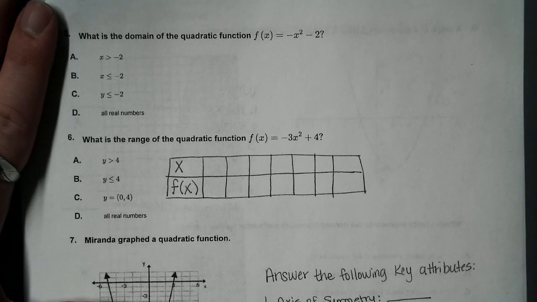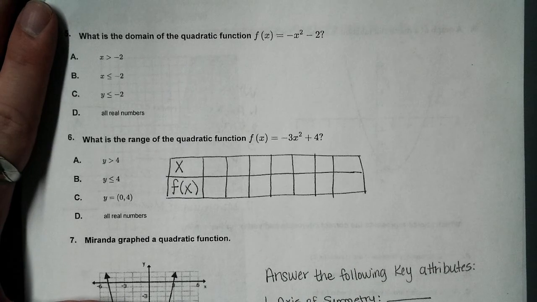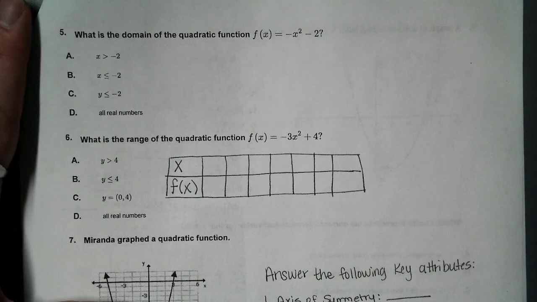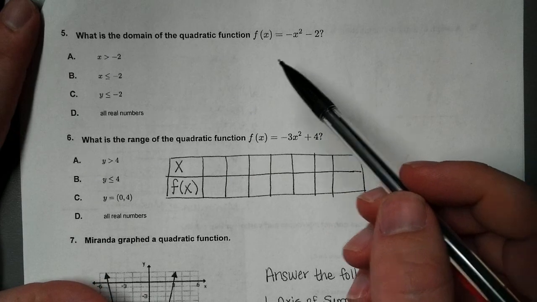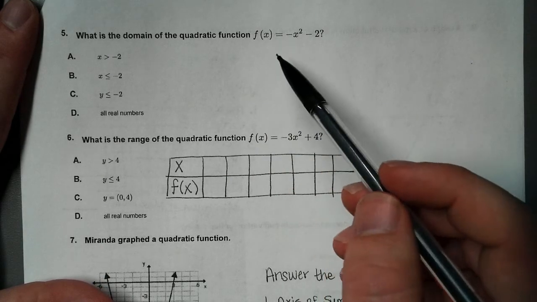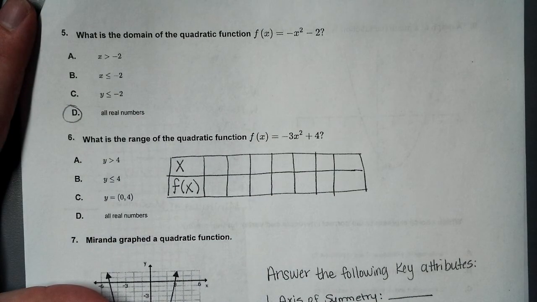Alright, for the rest of these, I'll just use my calculator here when we need it, so that'll help make the videos go a little quicker. So, number 5 says, what is the domain of the quadratic function? Well, we know the domain for all quadratics is always going to be all real numbers. That was in your notes, it's your definition.